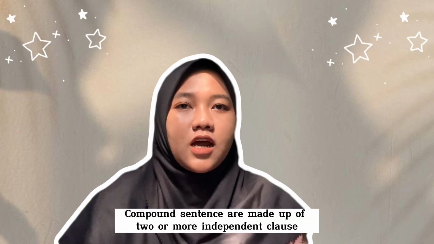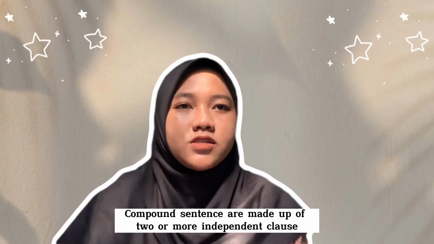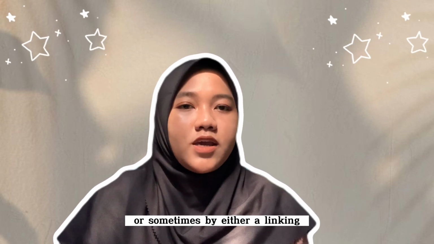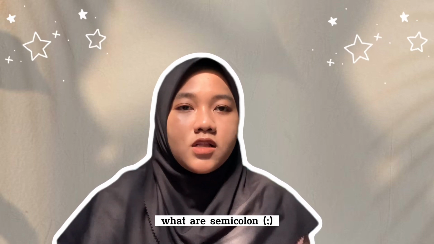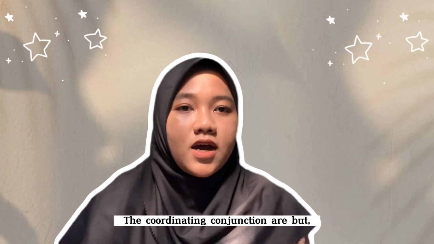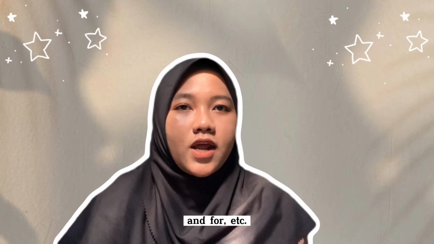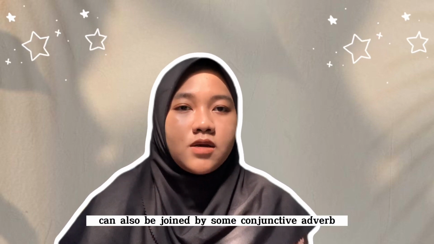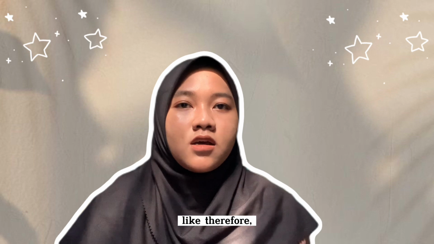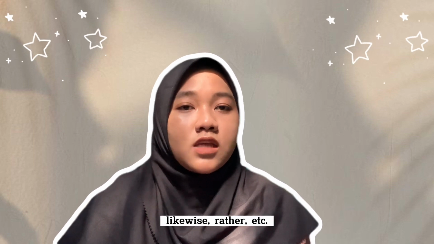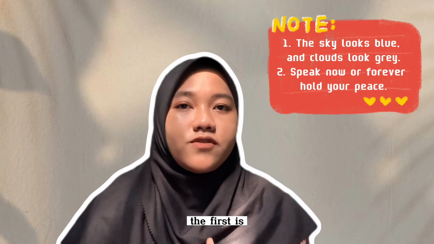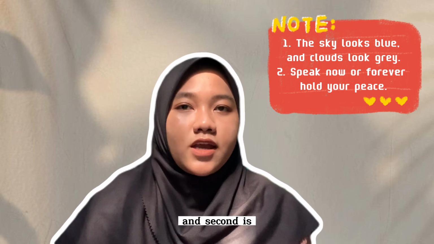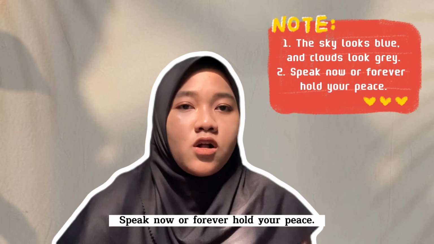The second is compound sentence. Compound sentences are made up of 2 or more independent clauses that are joined by a coordinating conjunction or sometimes by either a linking word or semicolon. The coordinating conjunctions are but, yet, nor, or, and, for, etc. 2 independent clauses can also be joined by some conjunctive adverbs like therefore, however, rather, etc. For example, the first is the sky looks blue and the clouds look gray. And the second is speak now or forever hold your peace.